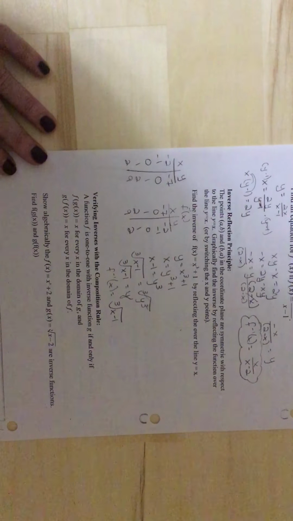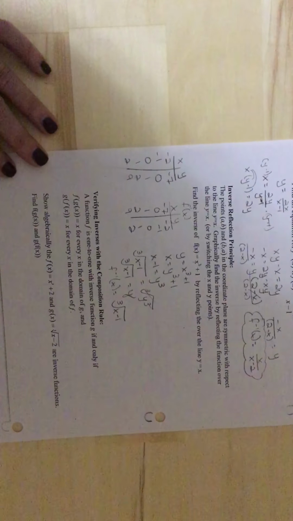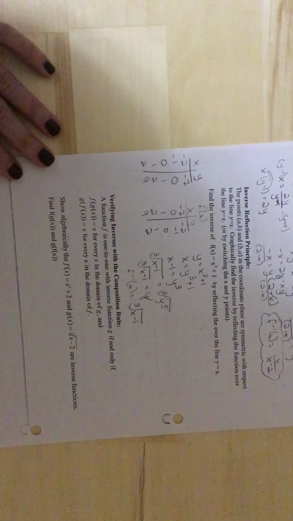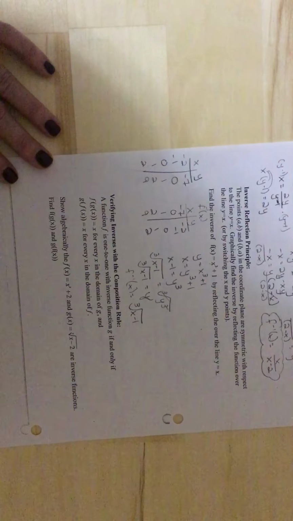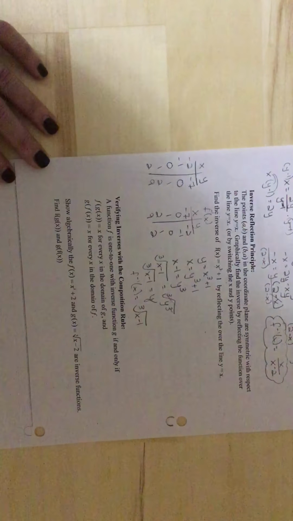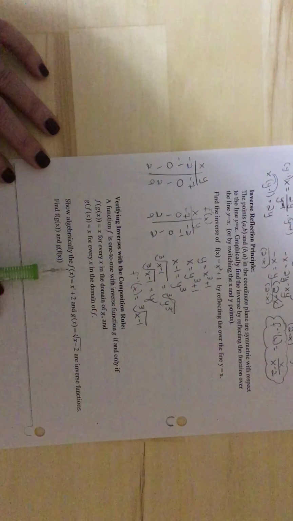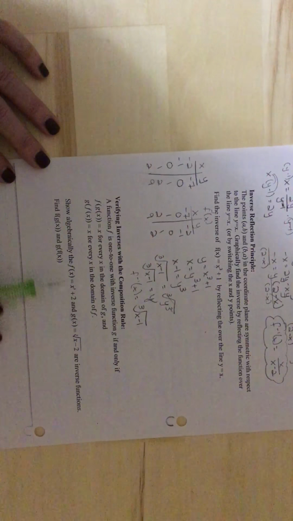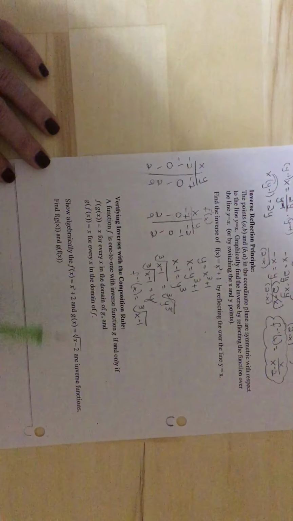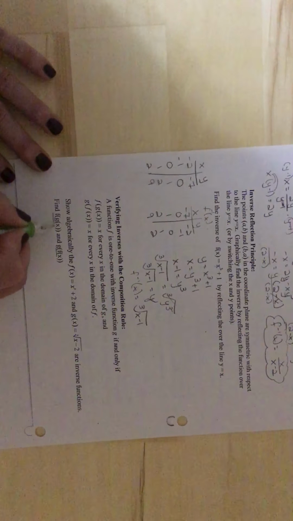Now, we go to verifying inverses, and we can do that using the composition rule, meaning composition of two functions, f of g of x and then g of f of x. If we get it out to our single x, then we can determine that they are inverses of one another. So if I would give you a couple different functions and say, are they inverses of each other, you would use composition. So I will take f of g of x.